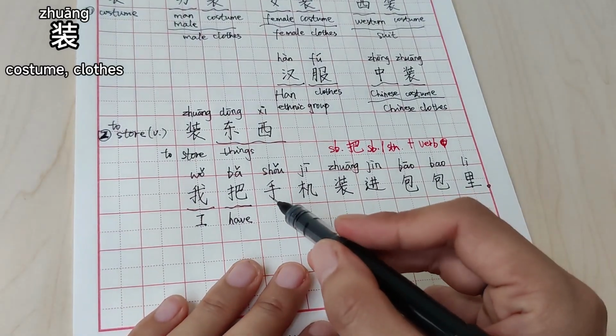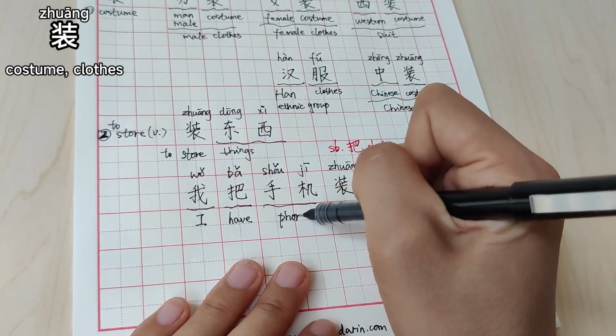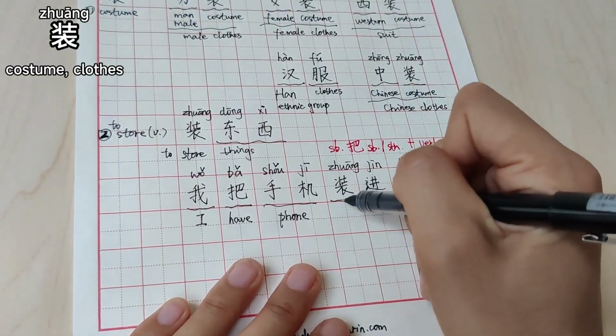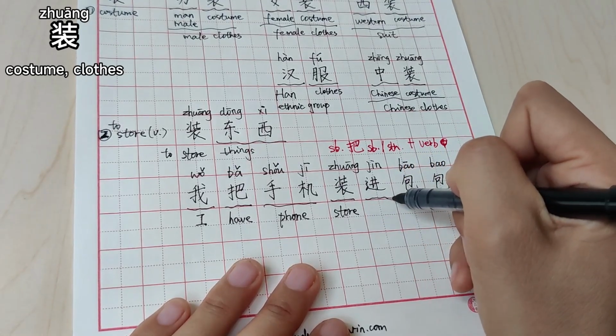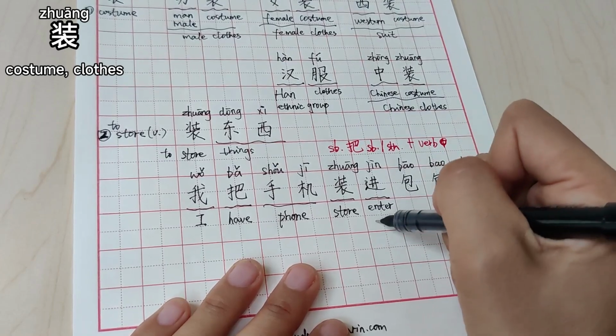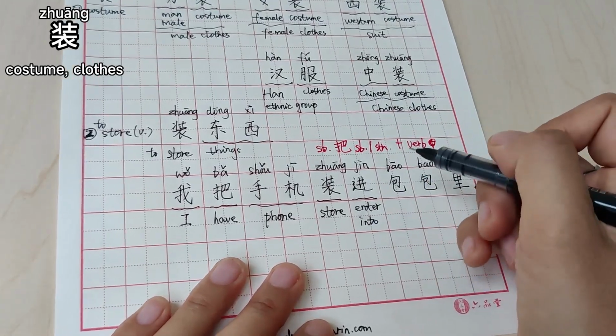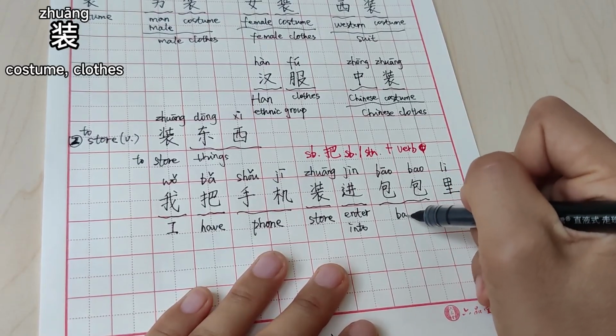And then 手机 is phone. 装 is to store. 进 is enter, and here you can say into. 包包 is bag.